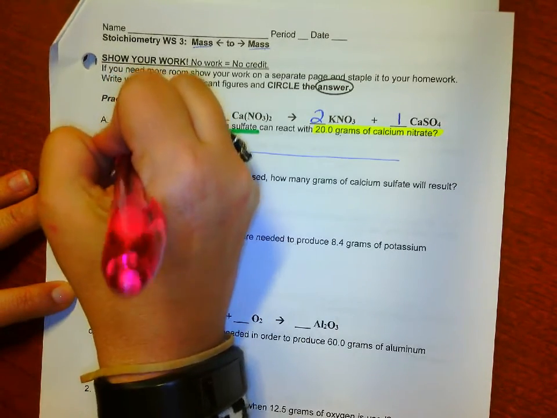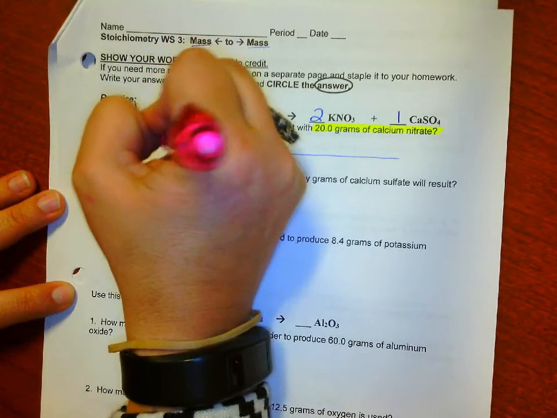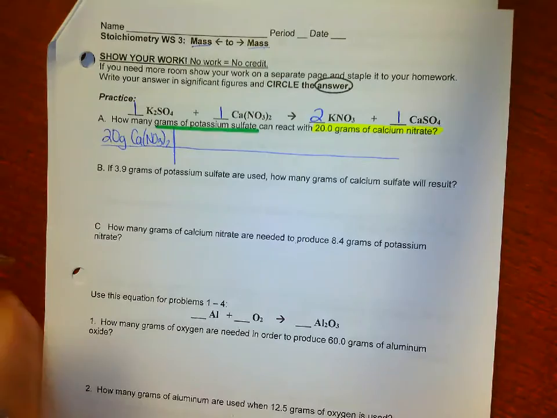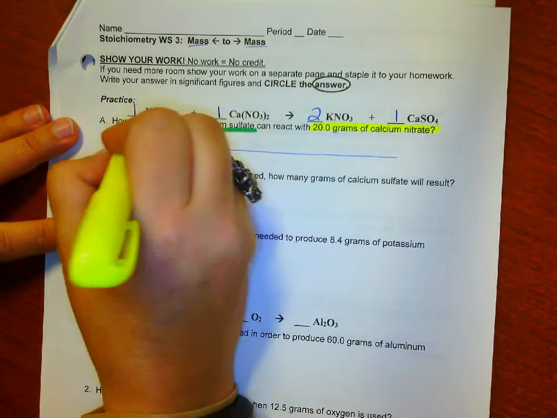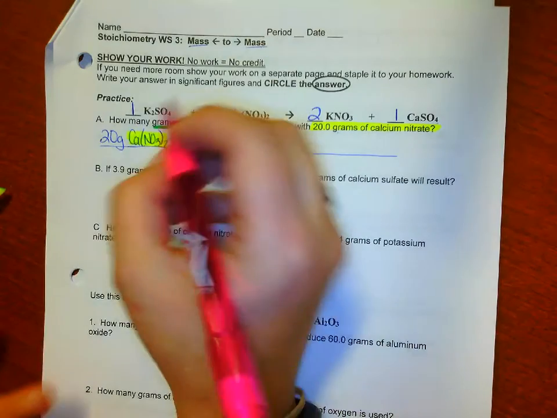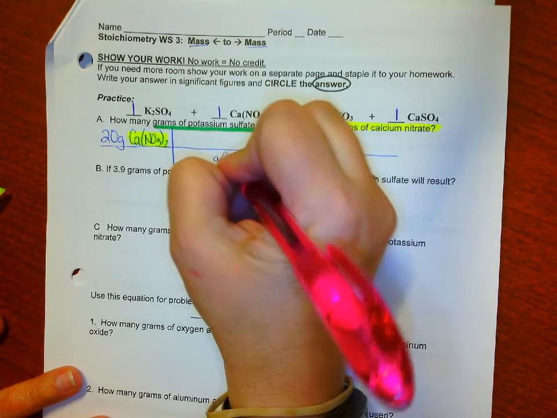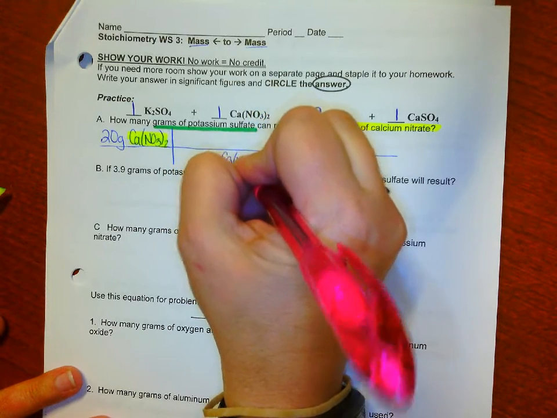We're starting with 20 grams of calcium nitrate. So just like we have learned all through January and now most of February, whatever we start with, you have to have on the bottom. We call it the disco method.